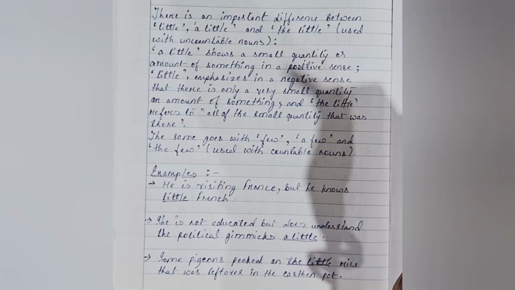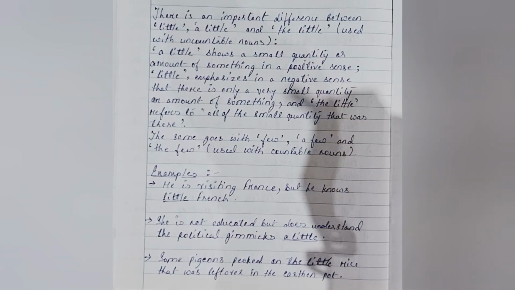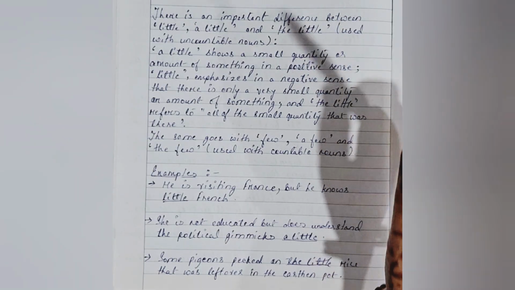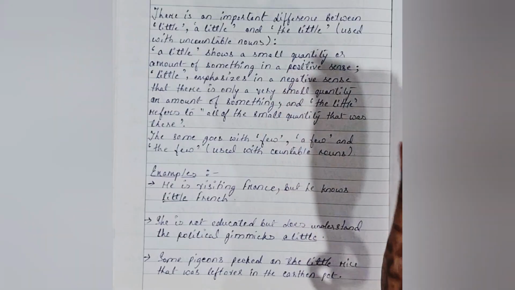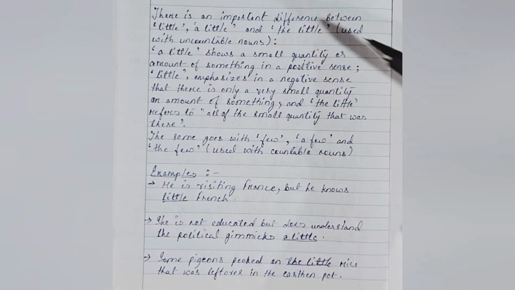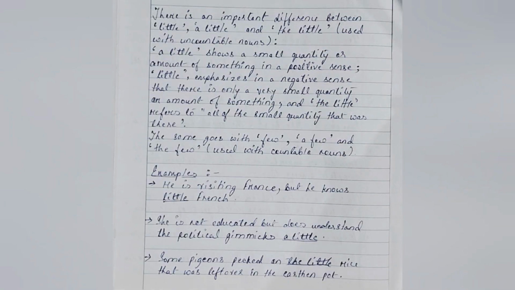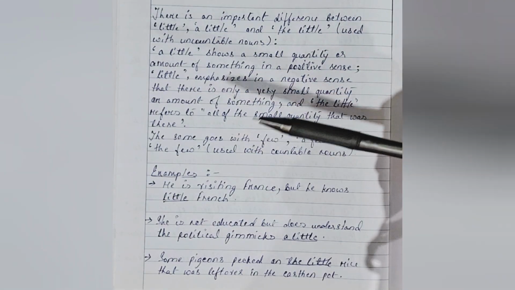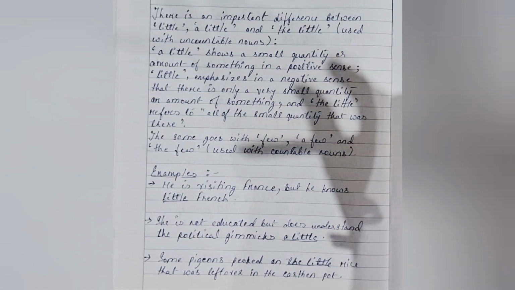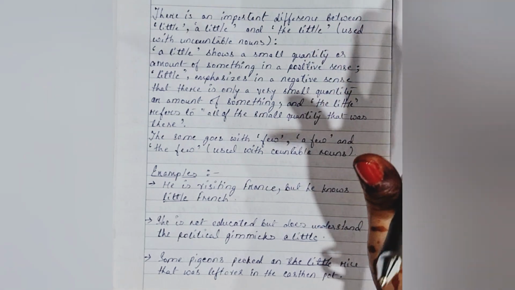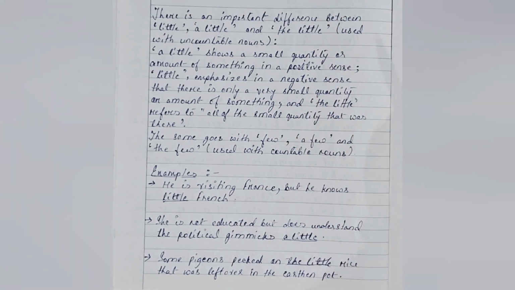So whenever you find any uncountable noun, then use little, and whenever there is a countable noun, use few, and depending on the quantity and its sense, use little, a little, the little, few, a few and the few. This is a major, important difference. So just remember it and do practice.